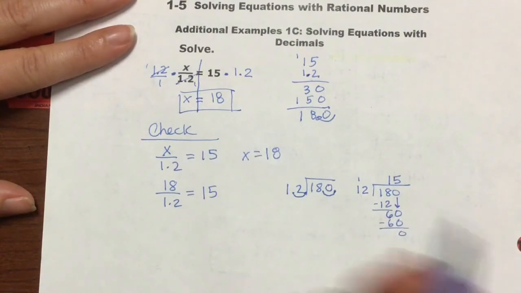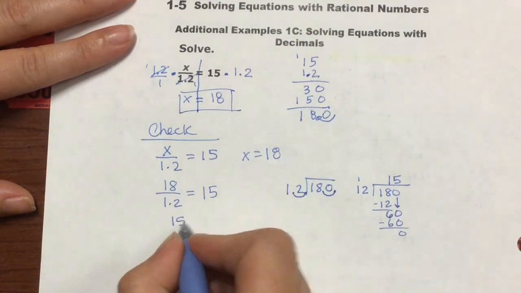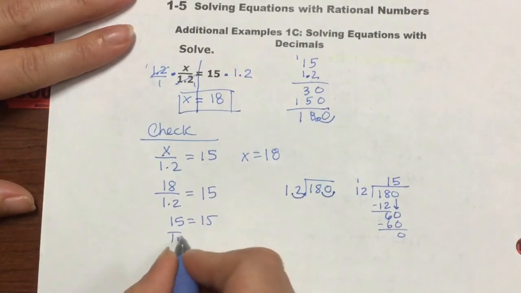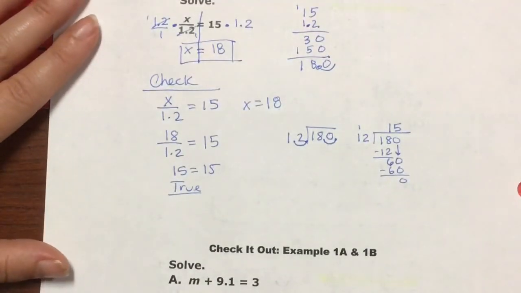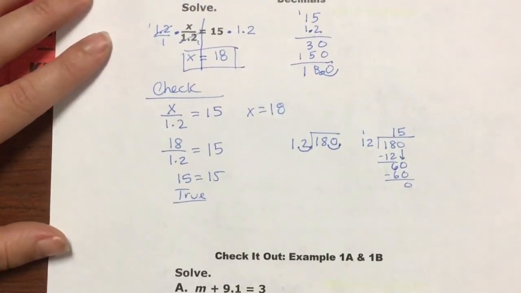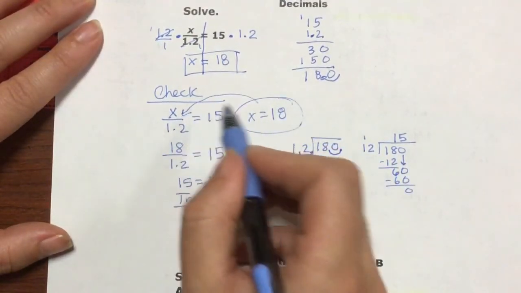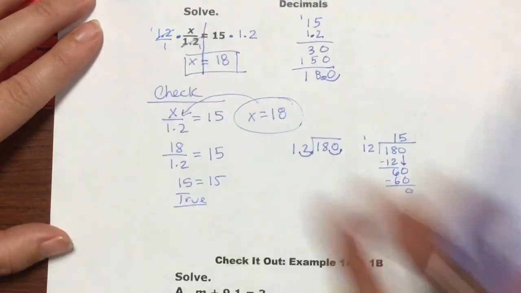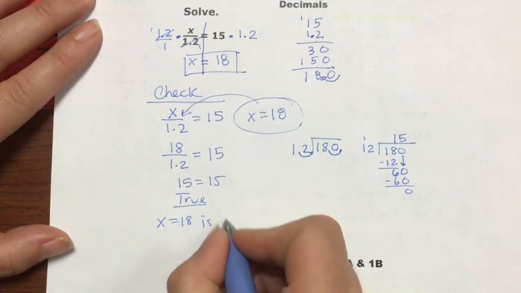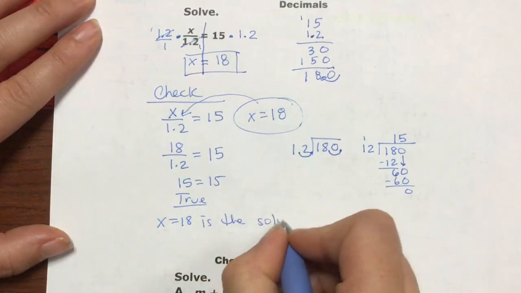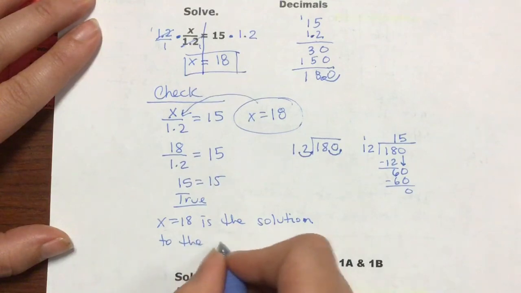All right, so that means that 18 divided by 1.2 is 15. This is a true statement. Woohoo, we did it. All right. Okay, so what does this mean? This means it's a true statement, which means that the number that we put in for x is the solution to the original equation. So x equals 18 is the solution to the equation.